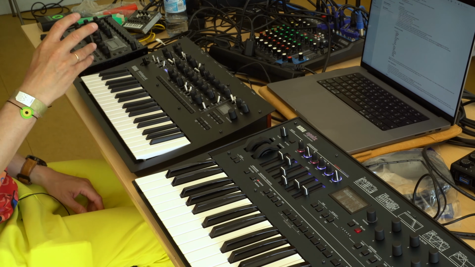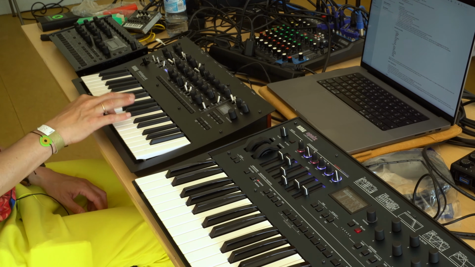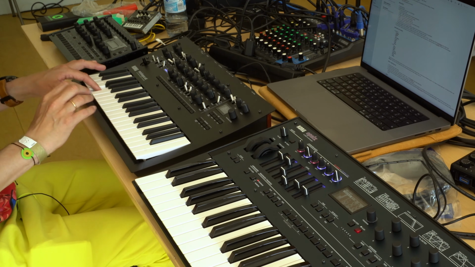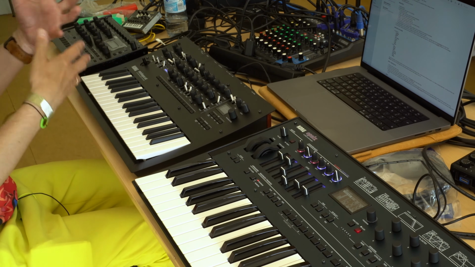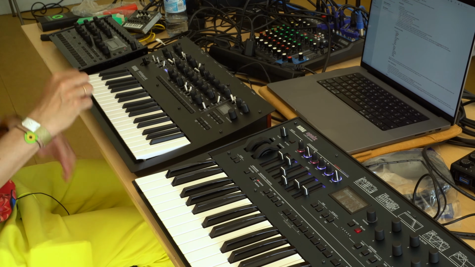I will just show you a few presets so you understand. So now, basically, I'm pressing the same key. But it's playing a different note because there is a setting for variable transposition.